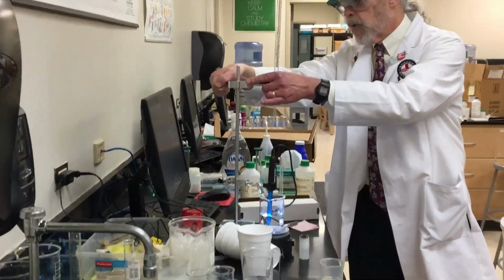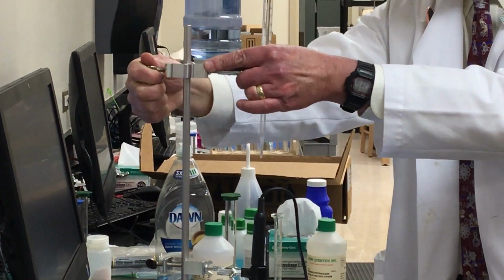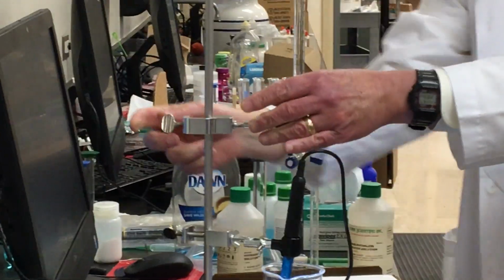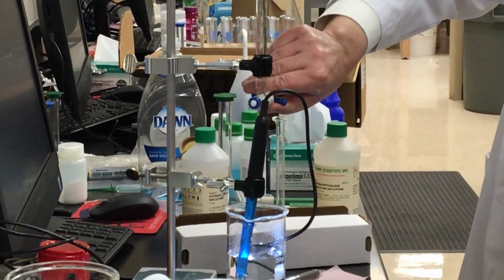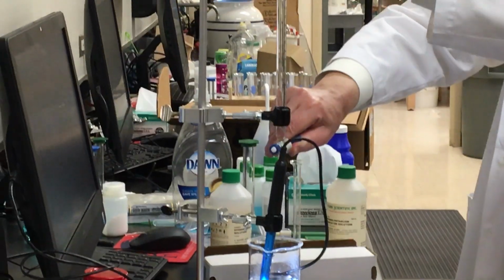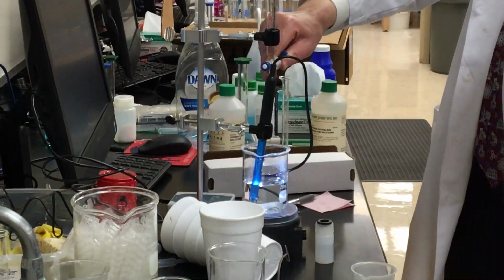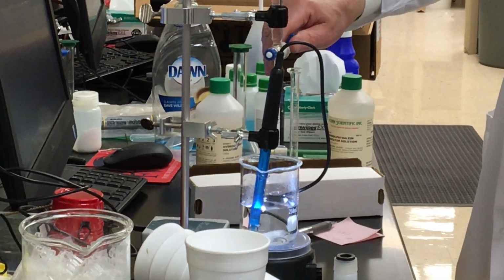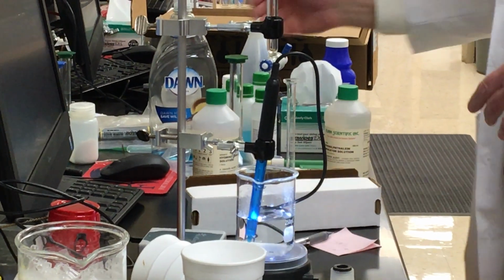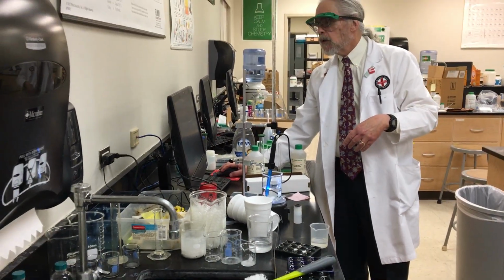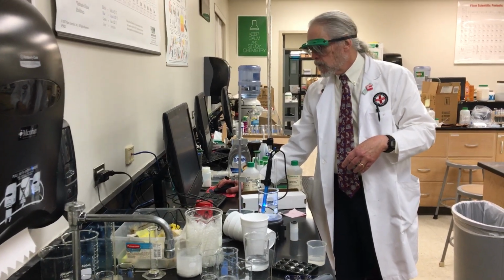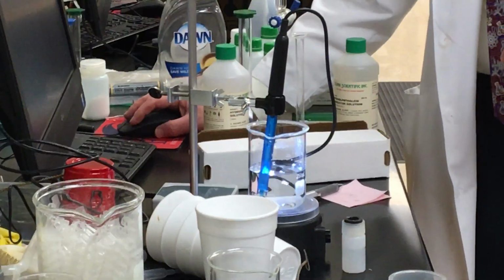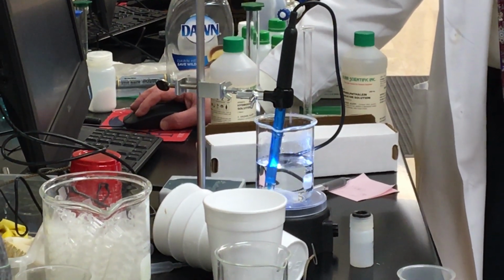So, I'm going to lower this so that I don't have stuff spilling everywhere. I'm going to start this, and I want to make some comments as we go. So, I've started off, it's at 0. I want to get this to just like a fast drip, drip, drip, drip, drip kind of thing. Kind of migrating. Still measuring pH here.